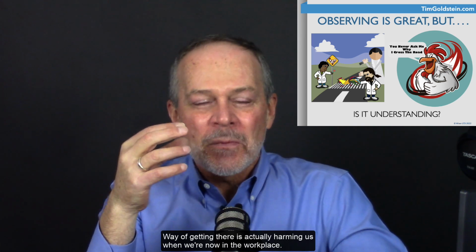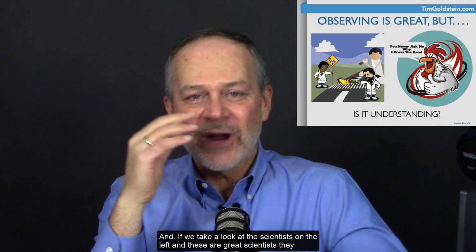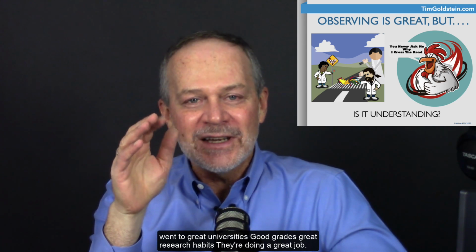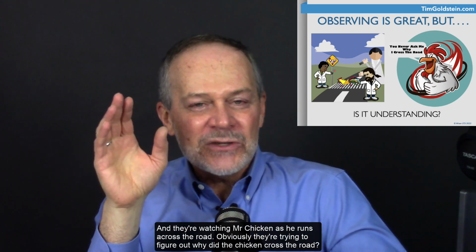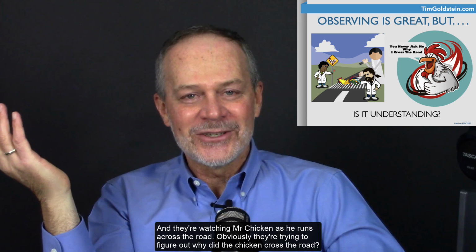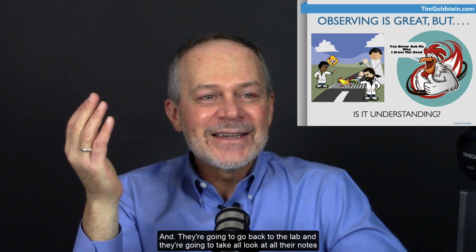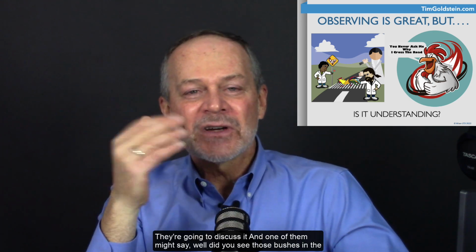And if we take a look at the scientists on the left, these are great scientists. They went to great universities, good grades, great research habits. They're doing a great job. And they're watching Mr. Chicken as he runs across the road. Obviously, they're trying to figure out, why did the chicken cross the road? And they're going to go back to their lab and take a look at all their notes. They're going to discuss it.